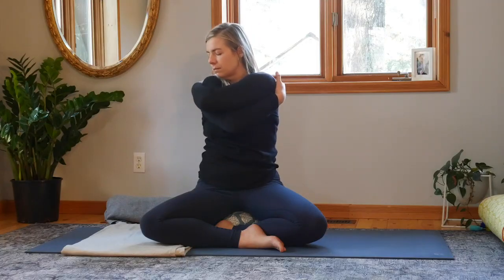Make your way back to center. Unwind your arms. Take a long breath in and a slow breath out.